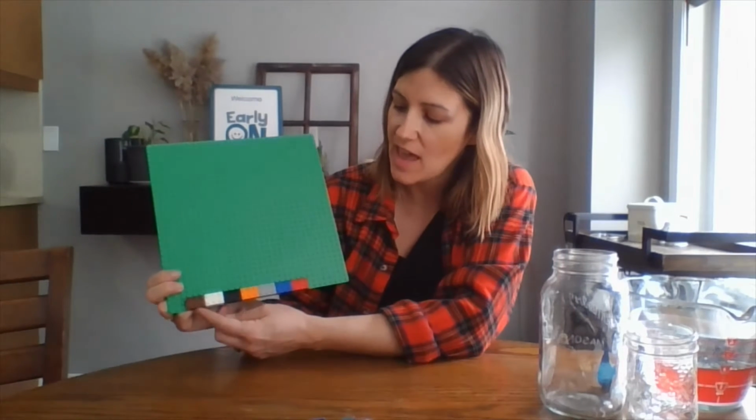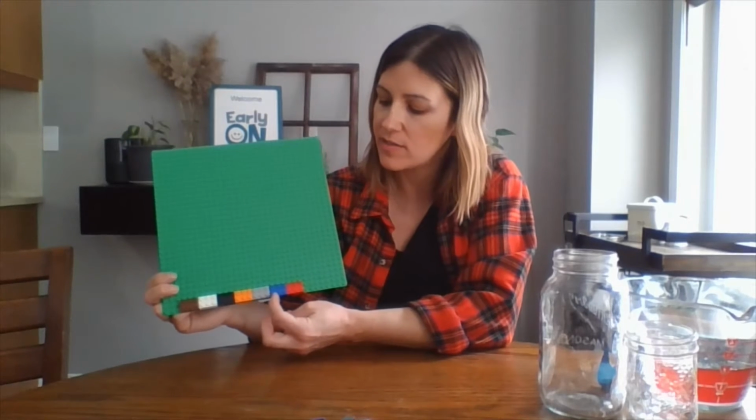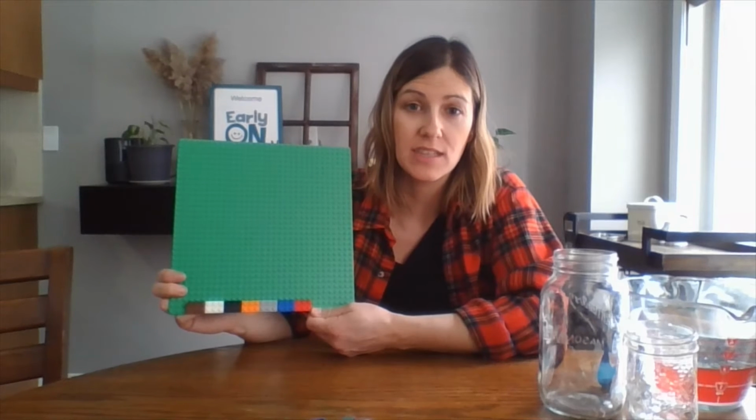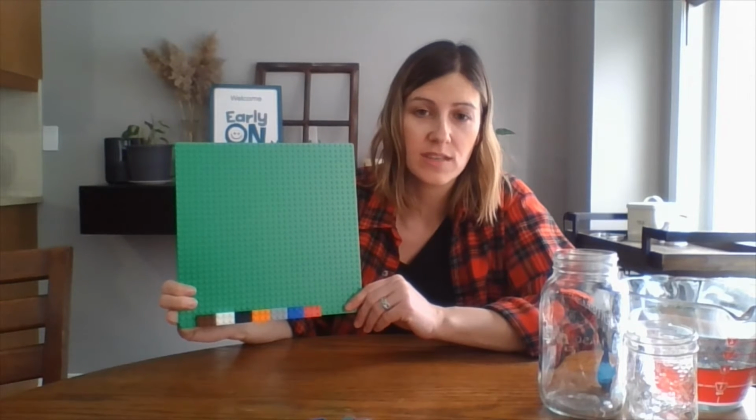There are 7 days in the week. So again, we've got 1, 2, 3, 4, 5, 6, 7 blocks, and they each represent a different day in the week. You could have bigger blocks like Duplo Lego and use those as well.